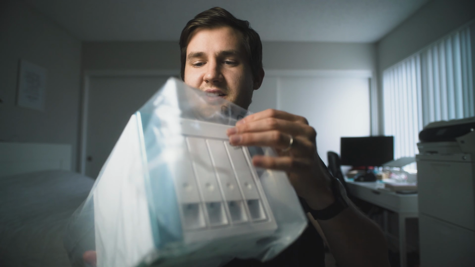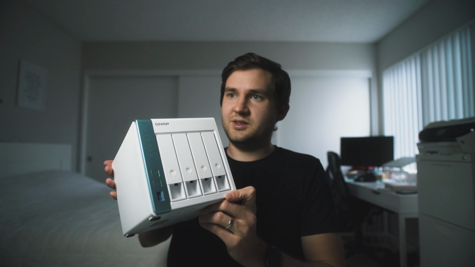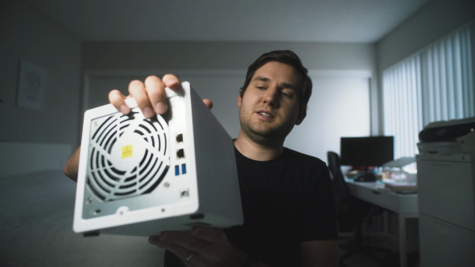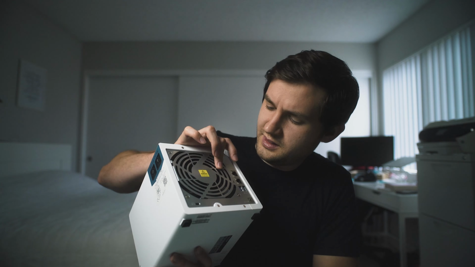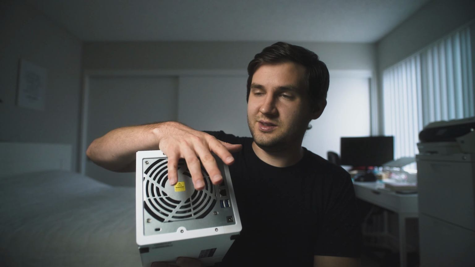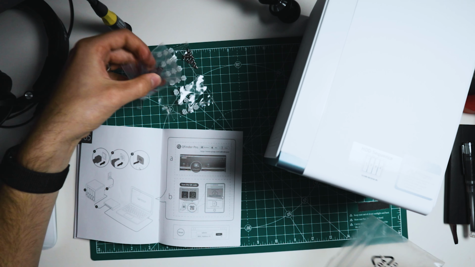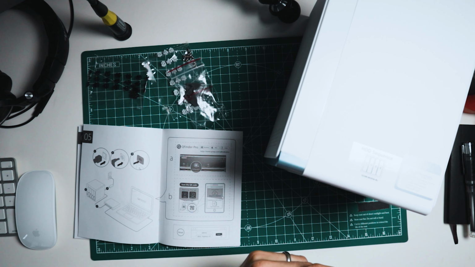These things are a lot lighter than they look. There's the front, that's where we'll be inserting our drives, power, and all the status buttons. And then the back, here's our 2.5 gigabit on top and 1 there, and then extra USBs. So if you ever wanted even higher data rates, you could use that adapter. We have our extra screws here and our keys.